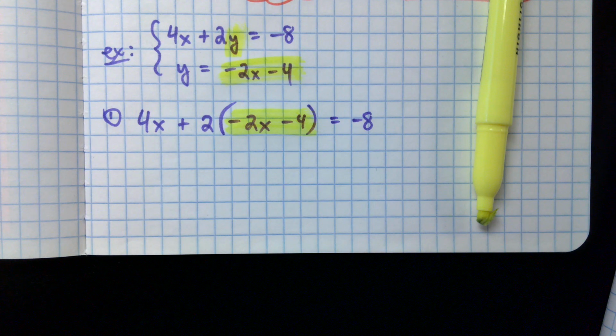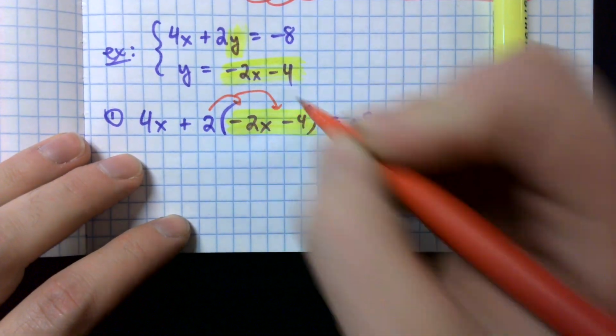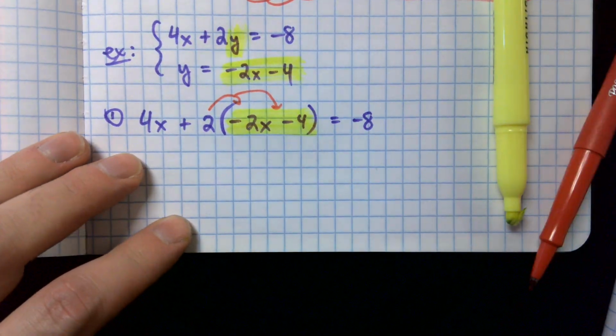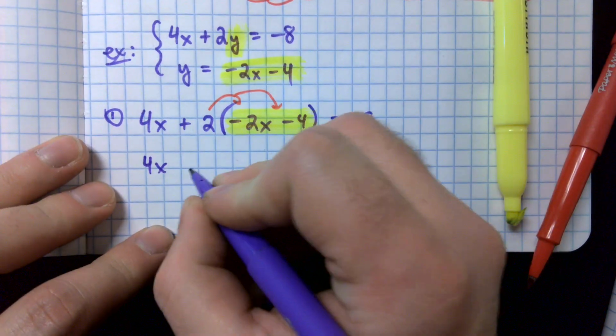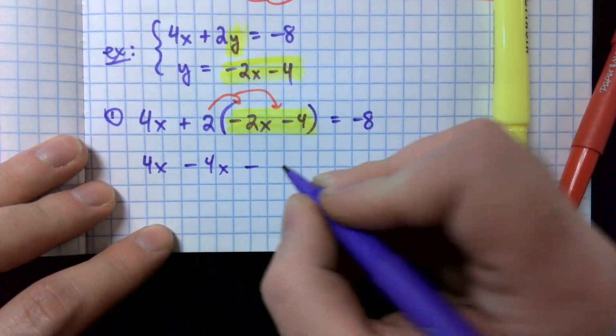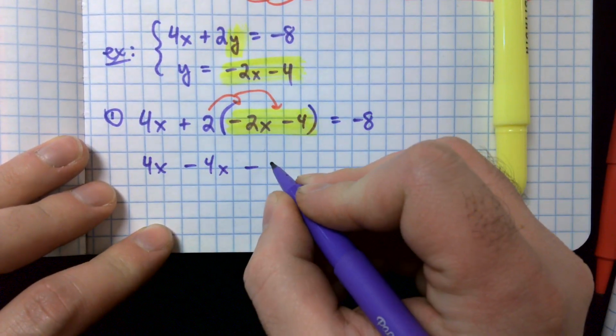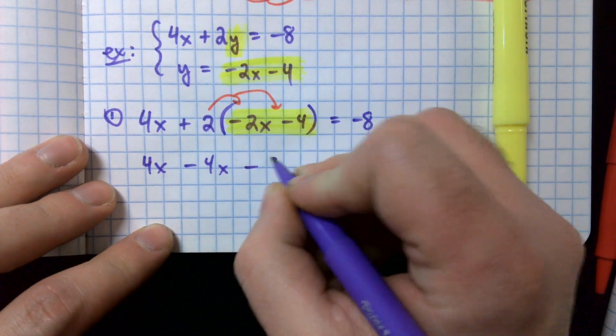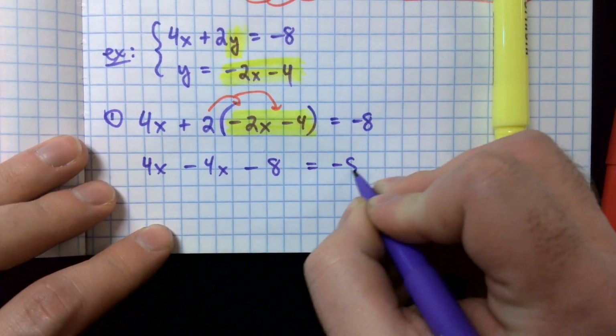So this is 2 steps. I plug in the expression, I get one of my answers. Then I plug in the answer to get my other answer. What do I want to do first here? Distribute the 2. Good. I get 4x minus 4x minus 8 equals negative 8.